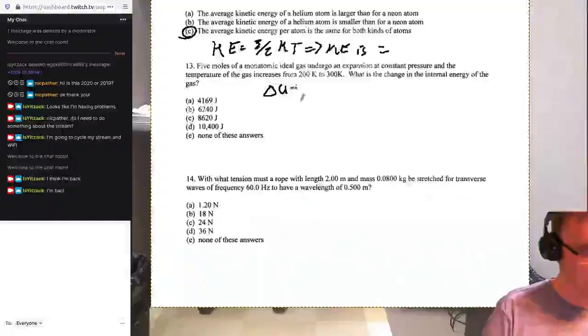So change in U is what it's looking for, due to a monatomic gas undergoing expansion at constant pressure and temperature increase. Constant pressure. Okay, so P is equal to delta V. This equation is not on the equation sheet for reasons I don't quite understand.